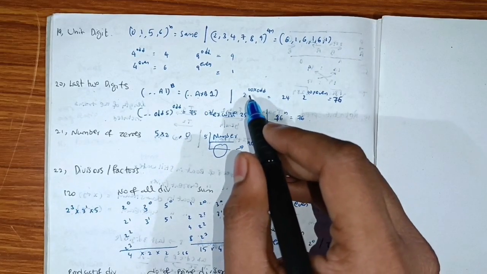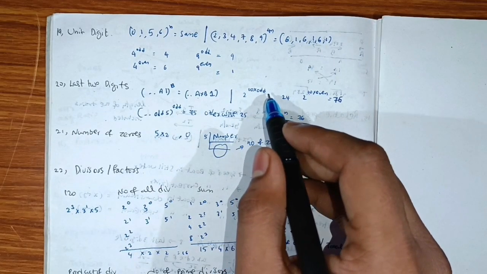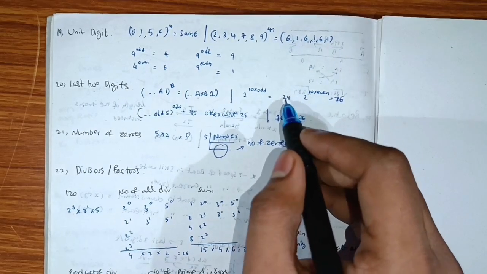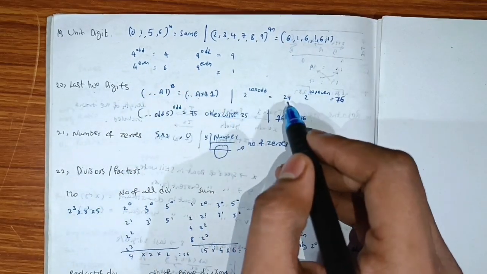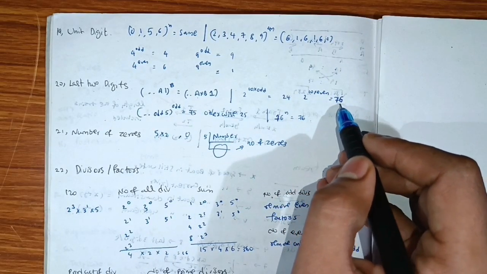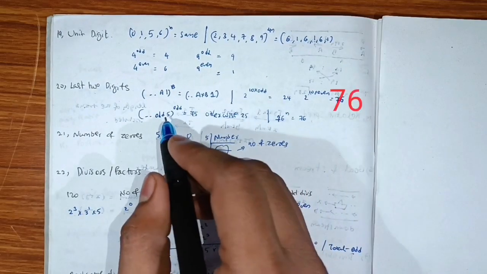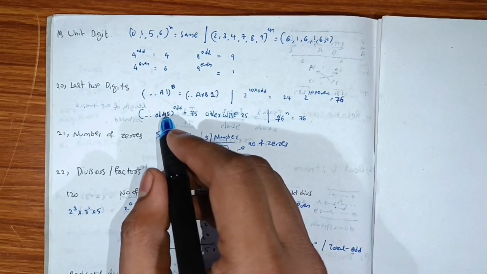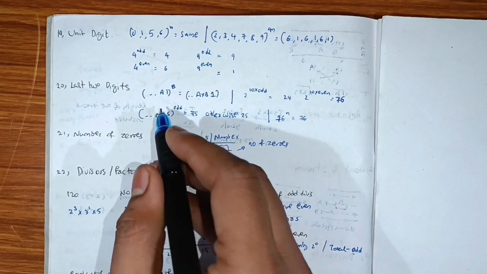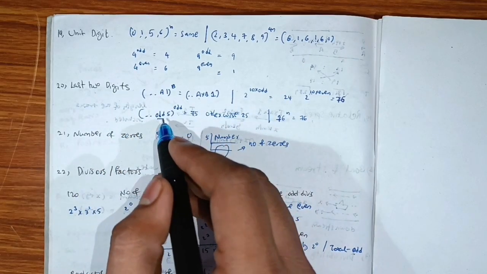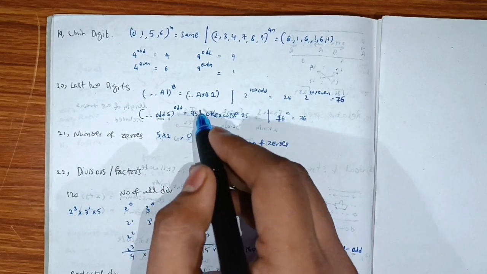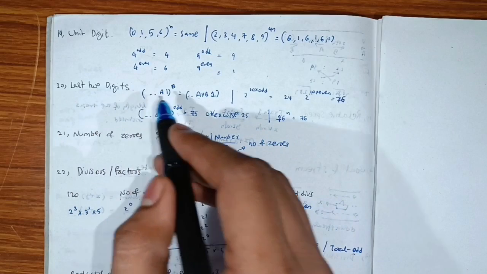Again, if it is 2 to the power 10 into odd, it follows the last two digits as 24, and if 2 to the power 10 into even, it is 74. If we have unit digit 5, and the left digit is odd and the power is odd, then it follows 75 as the last two digits.